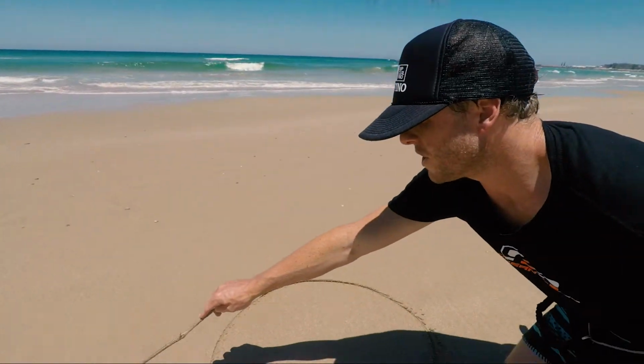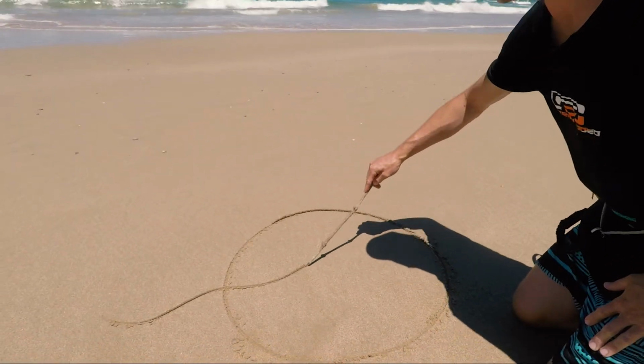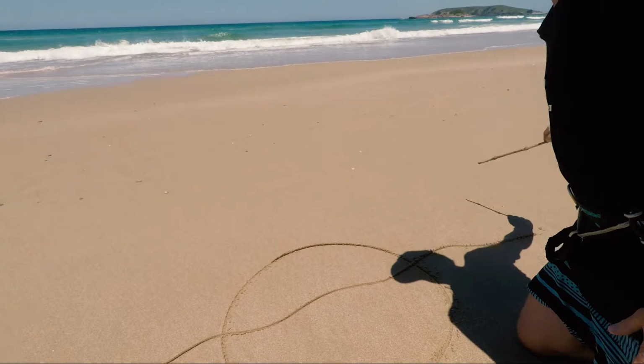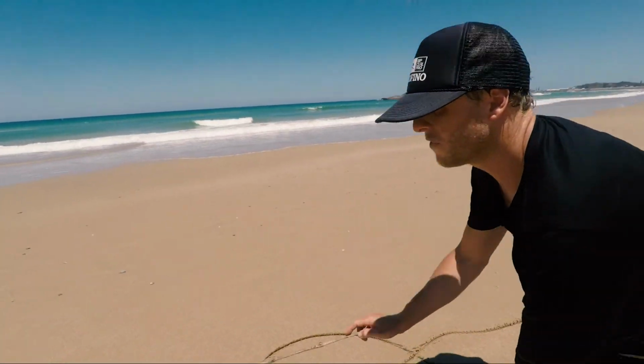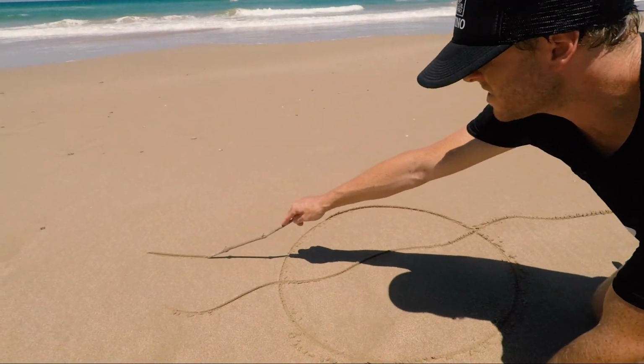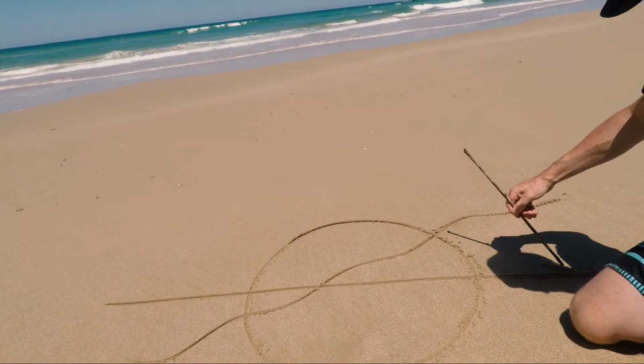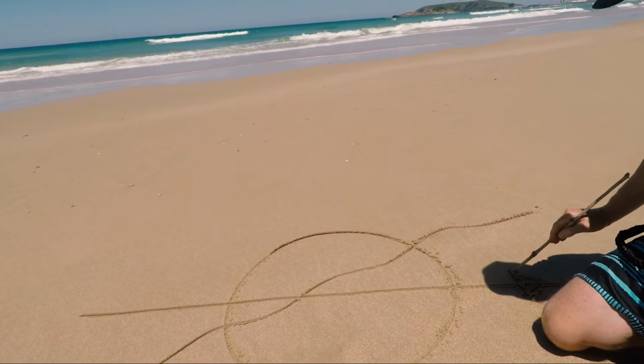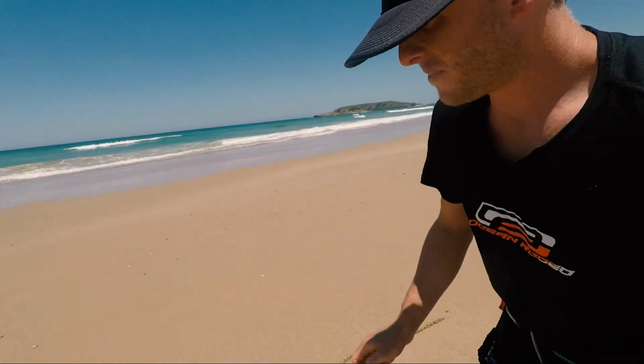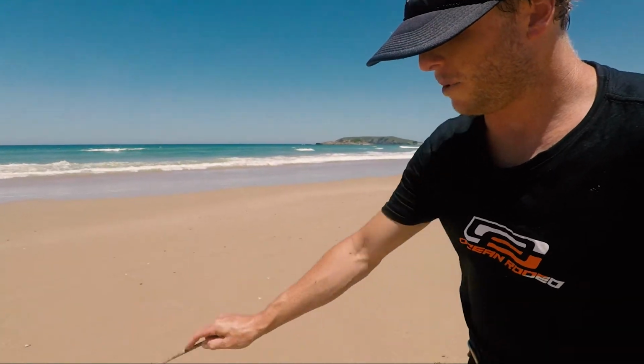So at this beach, we've got the beach sort of coming down the coast like this. So this is the beach direction. Then we've got the wind coming across like this. That's our wind direction. So what we know is that we've got the wind sort of slightly blowing on shore.